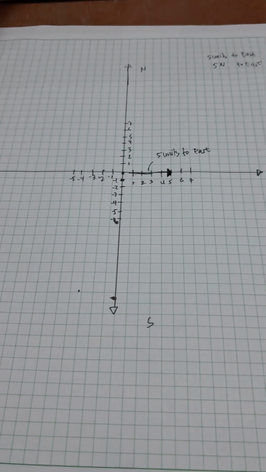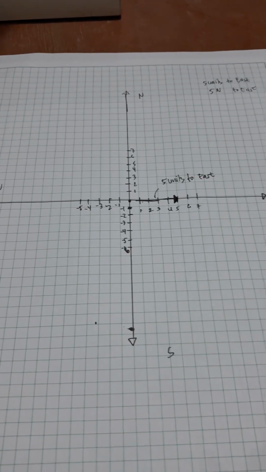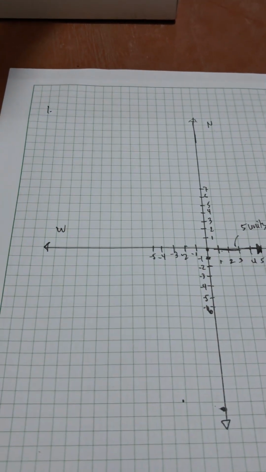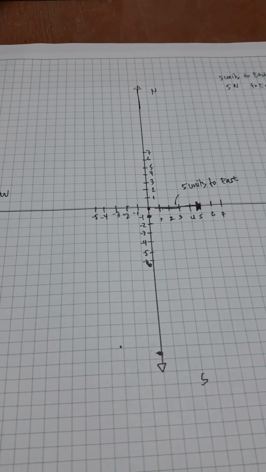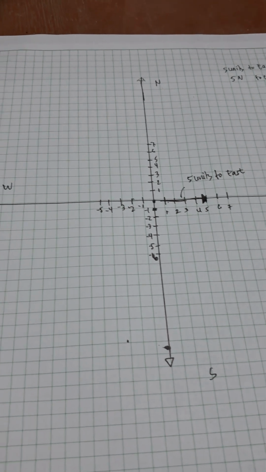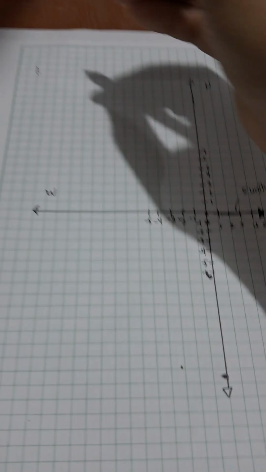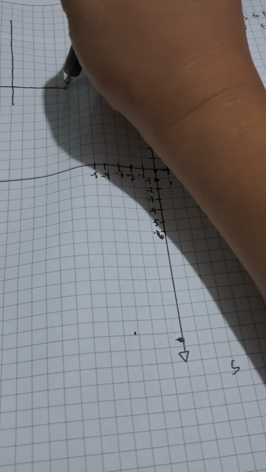Now do this for all 5 items and only use one graphing paper. You can just start here and extend the line wherever it is more needed. For example, 10 units to the north, the line goes higher, while the south is shorter.